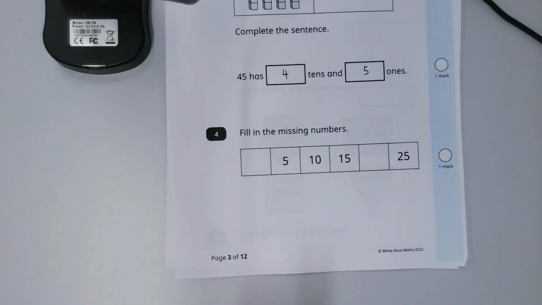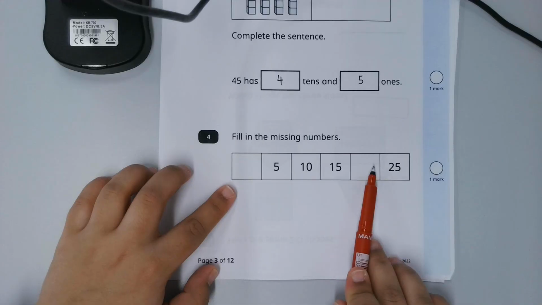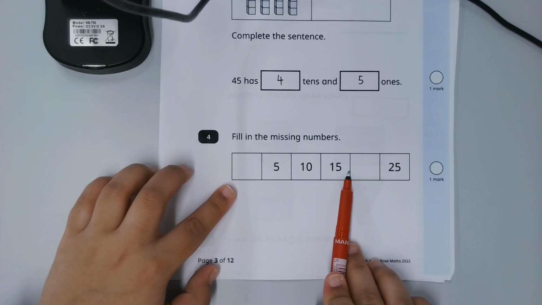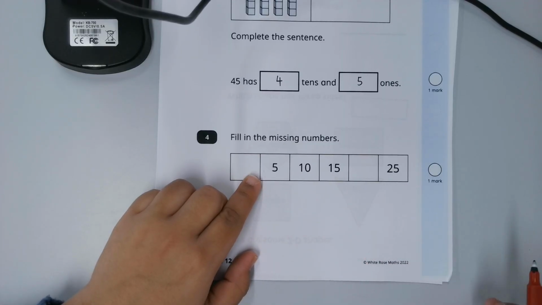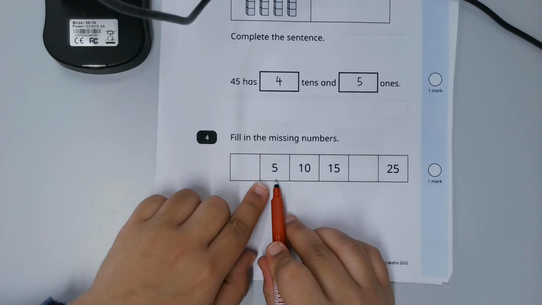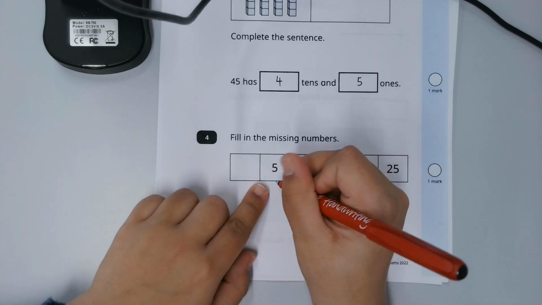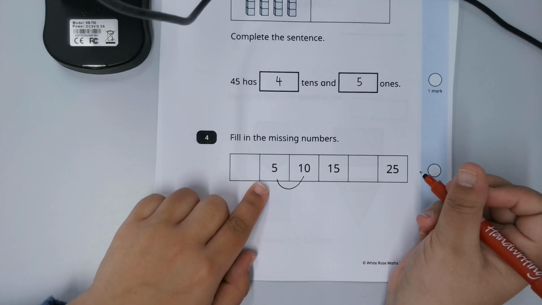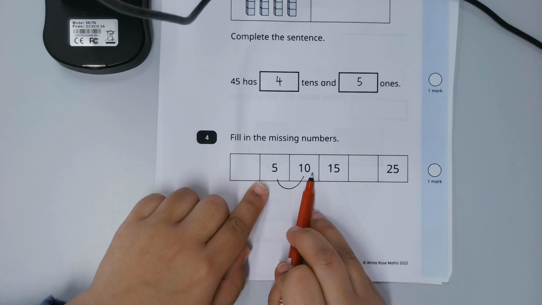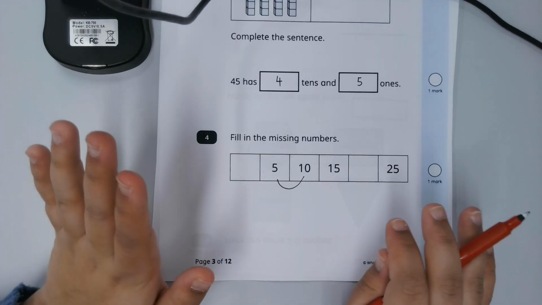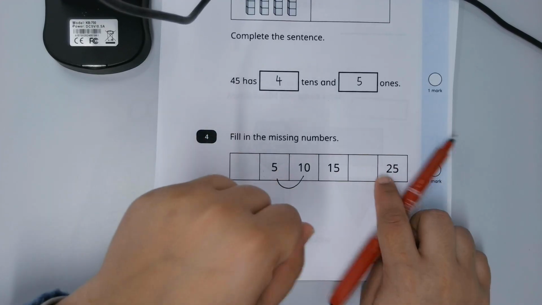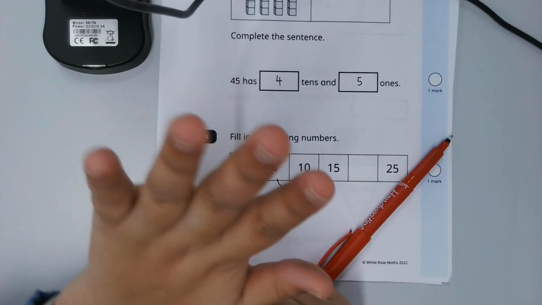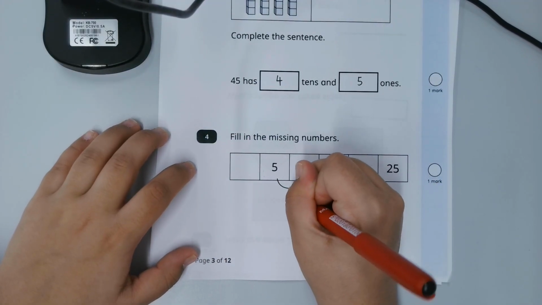Okay, next, I need to fill in the missing numbers. I can see my first number is missing, and my 5th number is also missing. That means I need to use the numbers that are already here to see if I can find a pattern. Let's check. 5, 10. Oh, I know my 5 times table, and I know that 5 times 1 is 5, 5 times 2 is 10. Or if you don't know that, you can also just see what the difference is between these two numbers. 5, 6, 7, 8, 9, 10. 5 add 5 makes 10. I'm going to just write that here.